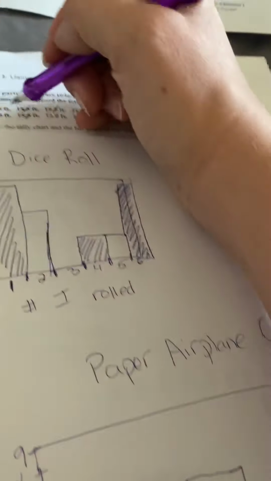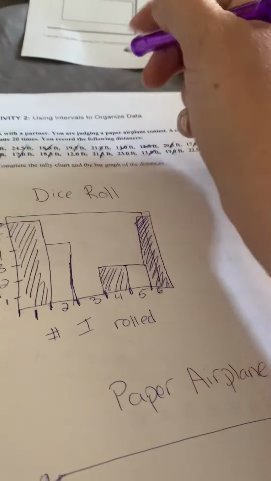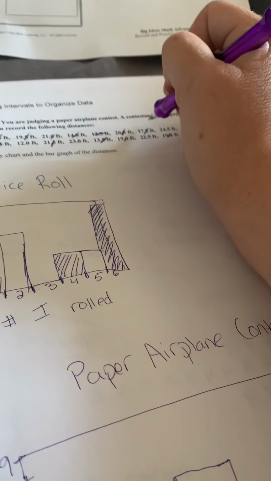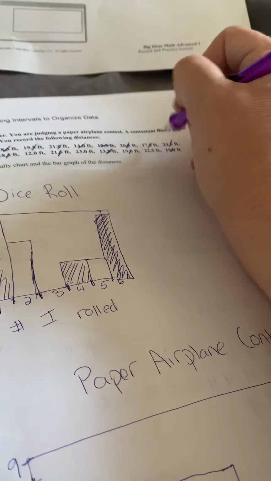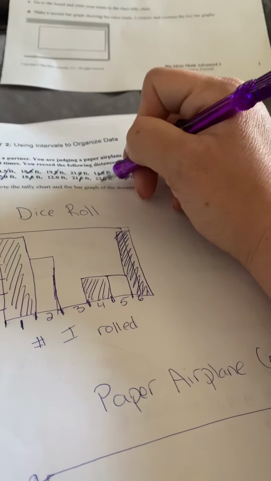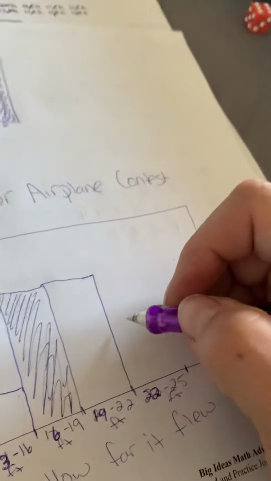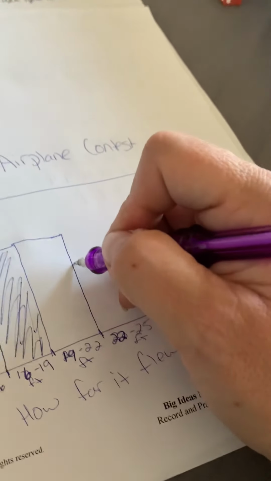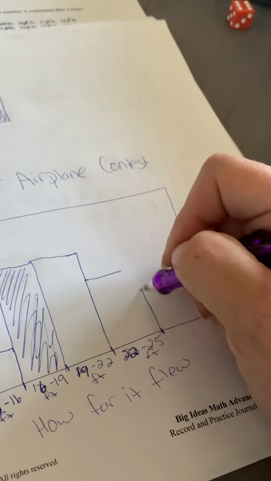And then 22 to 25. Let's see. We got 1, 2, 3, 4, 4 of them. So I have my bar graph going up to 4, and it looks like I did miss a number. I missed 12, so that would have been in the first category, so that should be up to a 2. So I'm just going to change that there. All right, so there is my histogram.